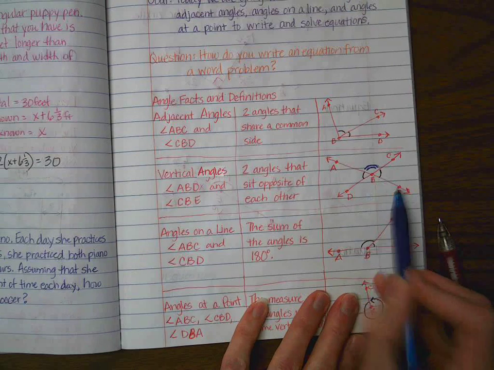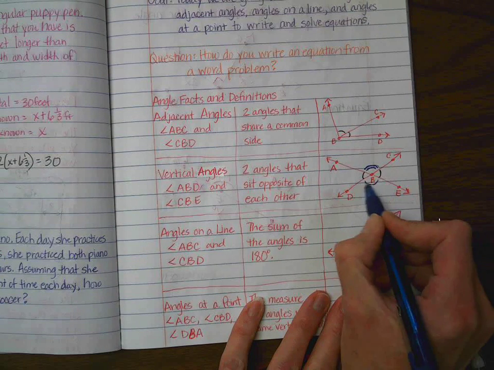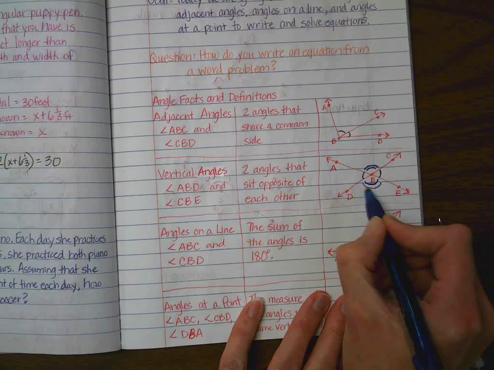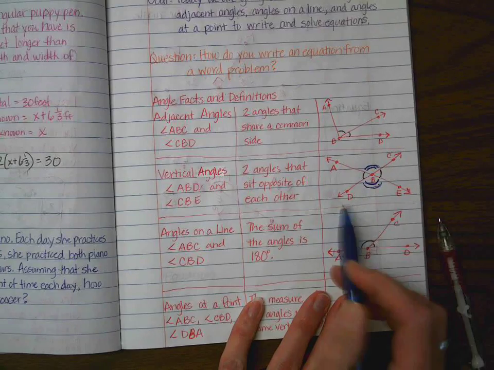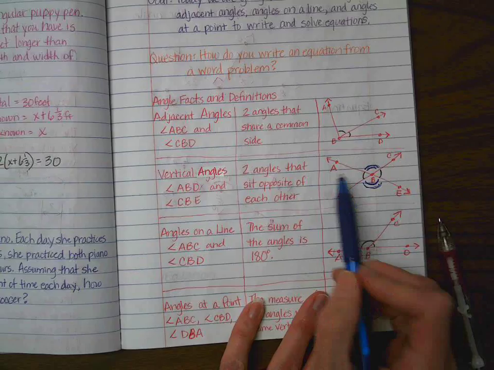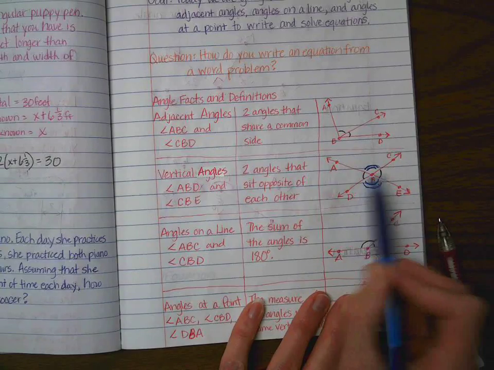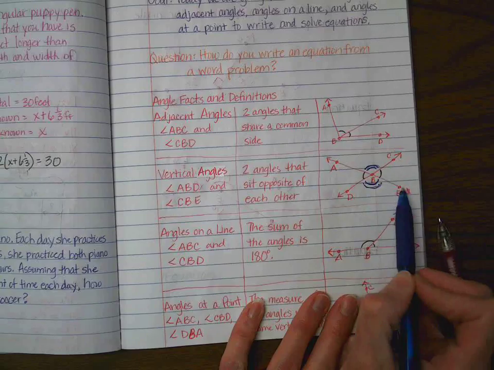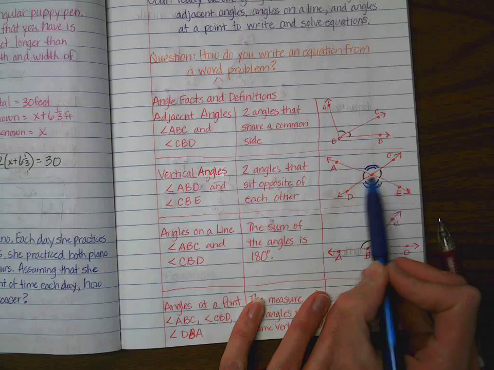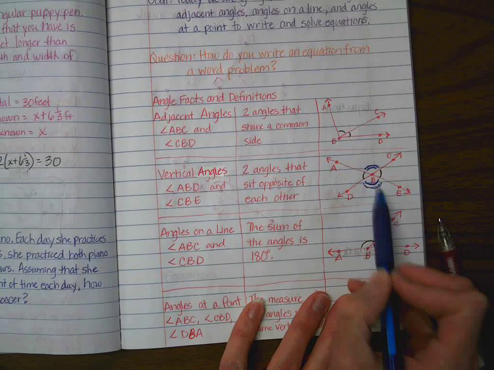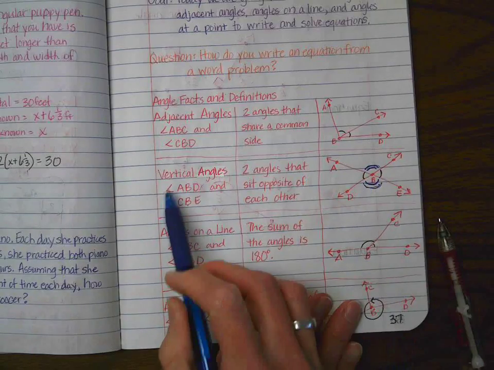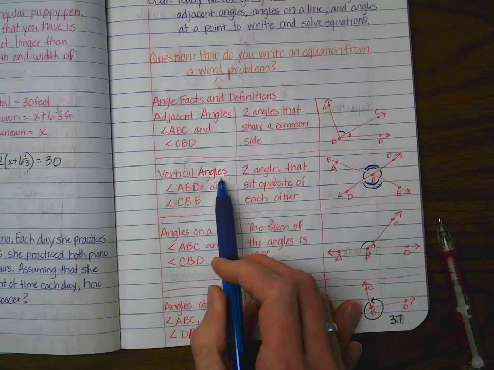Angle DBE. Do you see it? Those are called vertical angles because they sit opposite of each other. There's also two more in here. Can you see them? Angle ABD is opposite angle CBE right there. So this angle is across from this angle, and this angle is across from this angle. They're opposite of each other, so that's why they're called vertical angles.